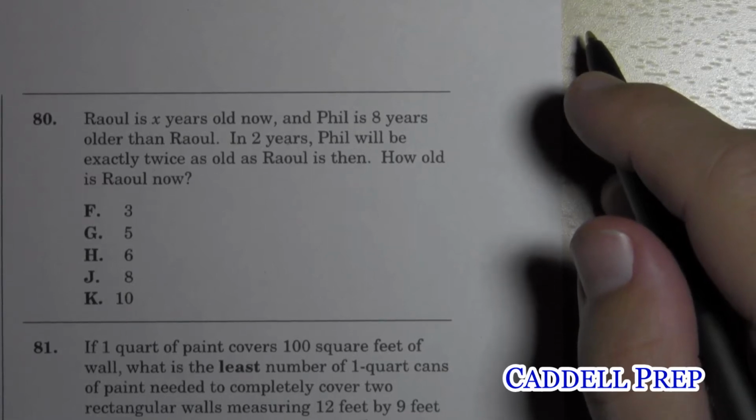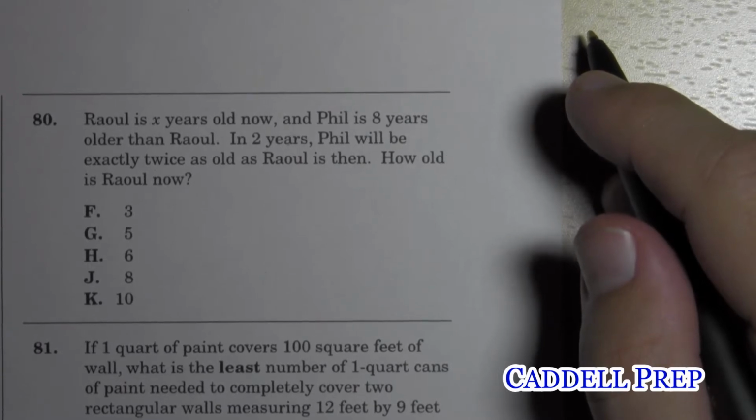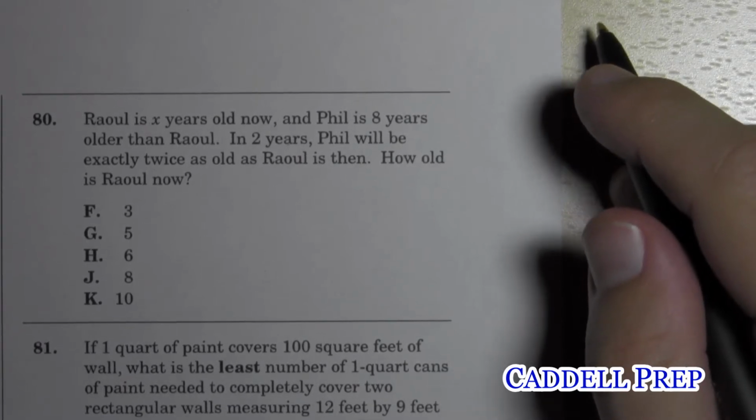Raul is X years old now, and Phil is 8 years older than Raul. In 2 years, Phil will be exactly twice as old as Raul is then. How old is Raul now? Well, let's write down what they told us so far.